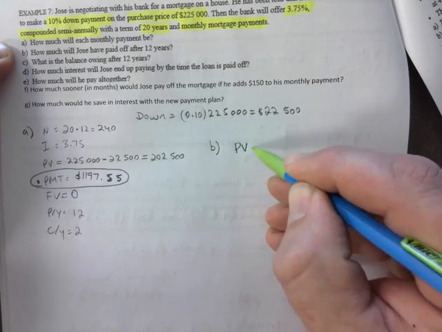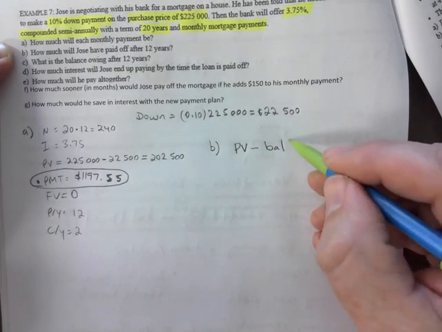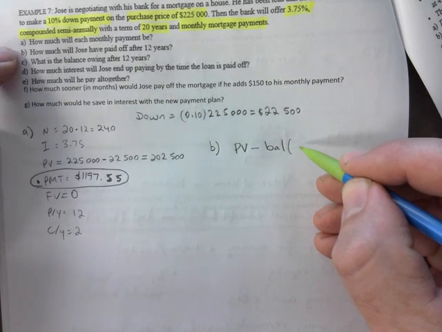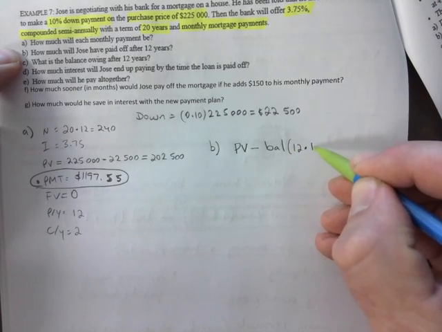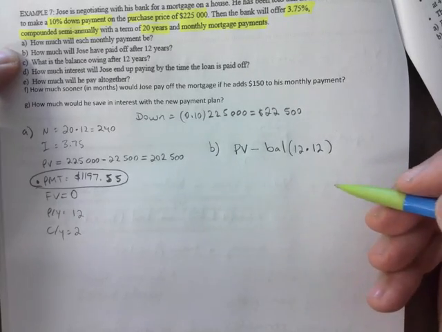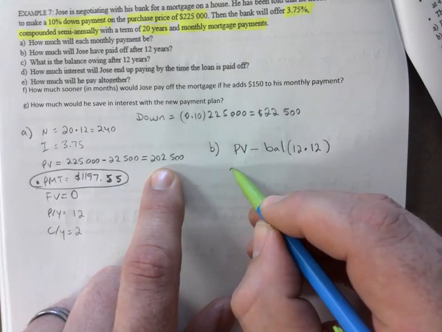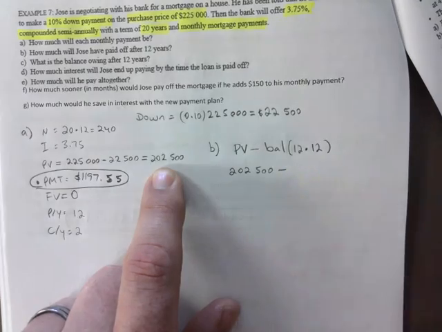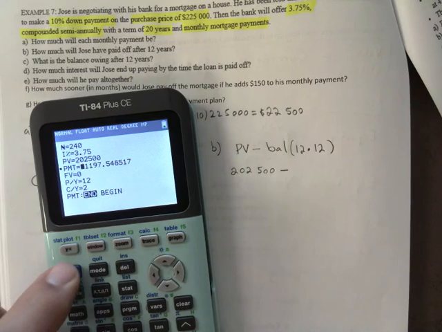PV minus the balance after how many years? 12 years, right? 12 times whatever my PY is. So I'm going to take my present value minus, let's figure out what the balance is after 12 years. Quit this screen.